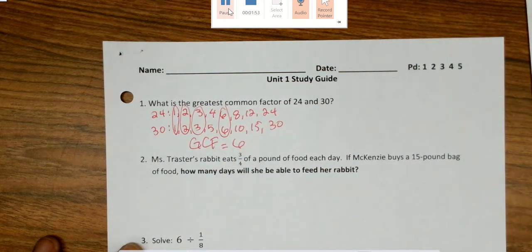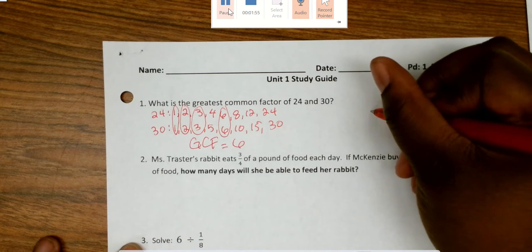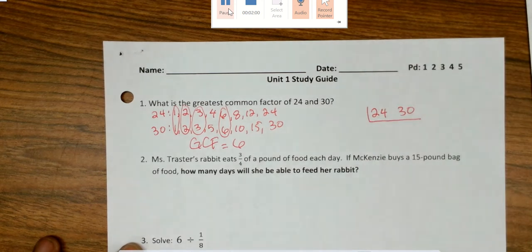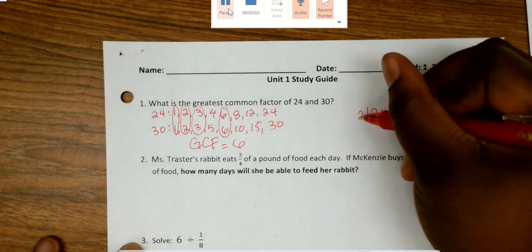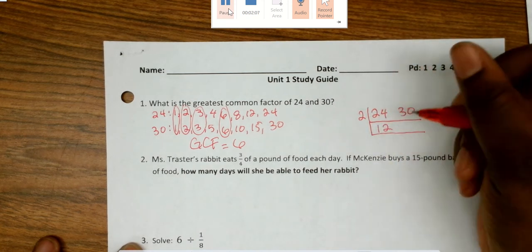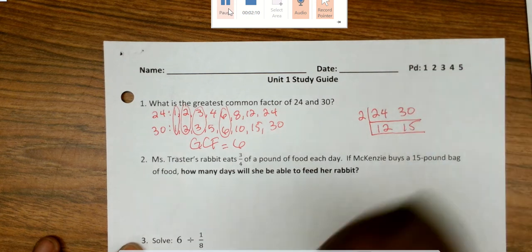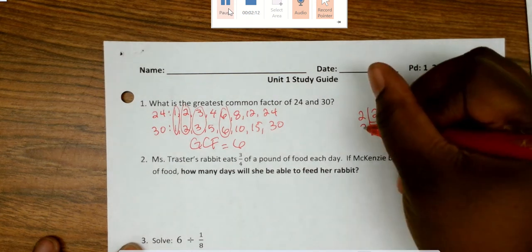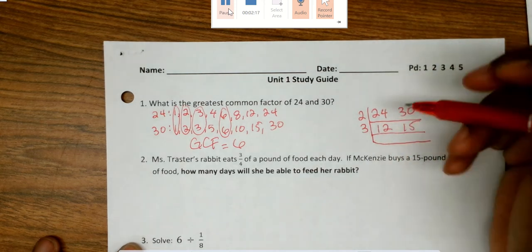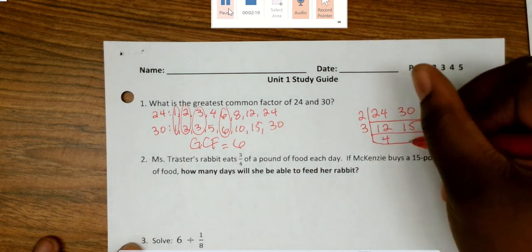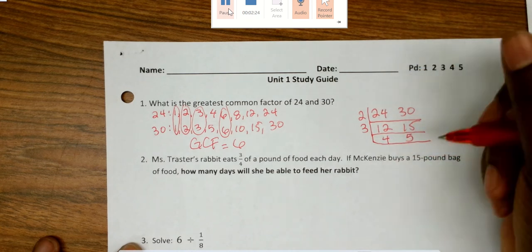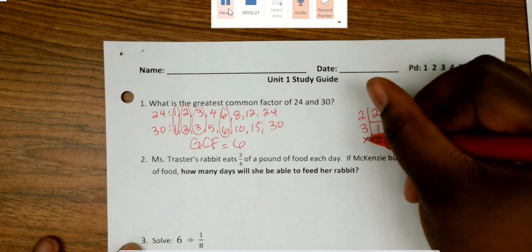Now let me show you how to do it with the ladder method. I'm going to write my 24 and my 30. I know that 2 can go into both of those. 2 goes into 24 12 times. 2 goes into 30 15 times. Now I know 3 can go into both of these. 3 can go into 12 4 times, and 3 can go into 15 5 times. There's nothing else I can pull out of 4 and 5. No other factors, so that's where I'm going to put my multiplication symbol.